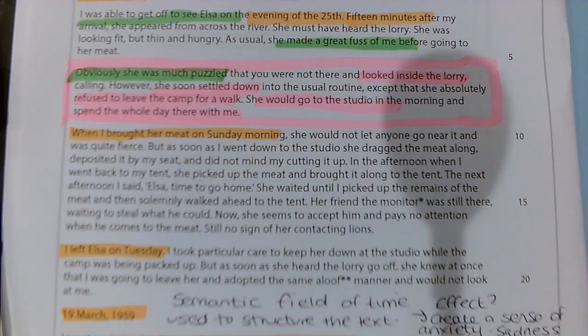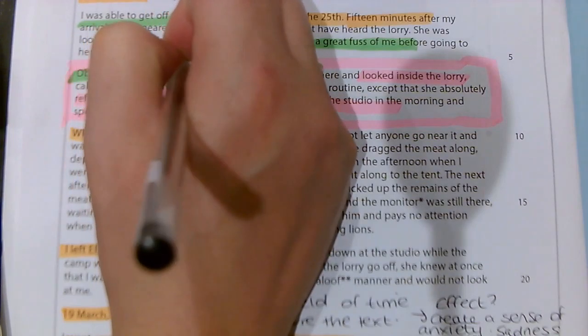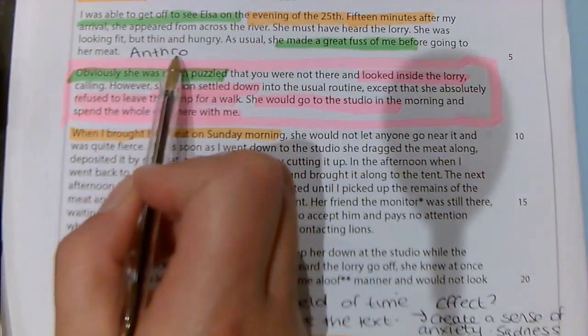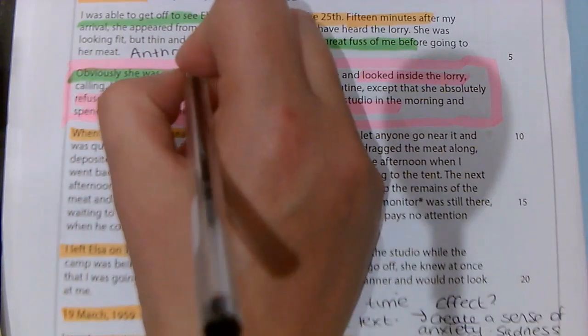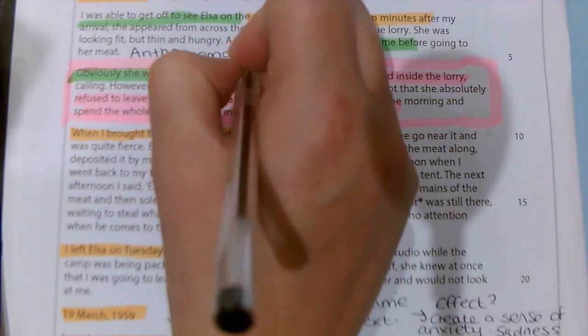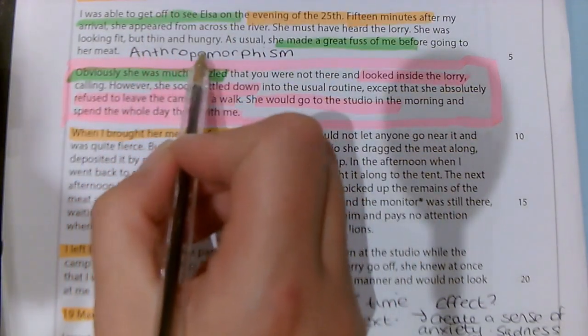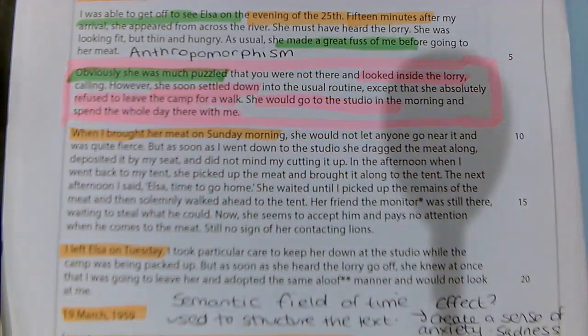And we spell that, and I'm going to write it here so you can see it. We actually spell it anthro, A-N-T-H-R-O, P-O, morphism, M-O-R-P-H-I-S-M, anthropomorphism. And that means when we give an animal human characteristics, when we're taking an animal and we are saying that they are behaving or thinking like a human.